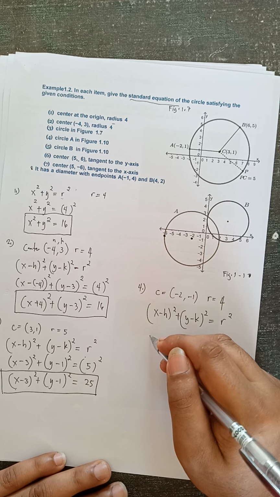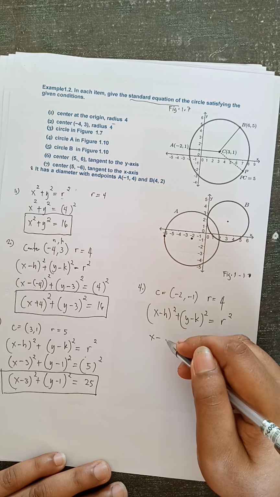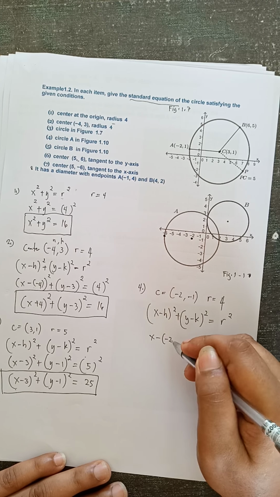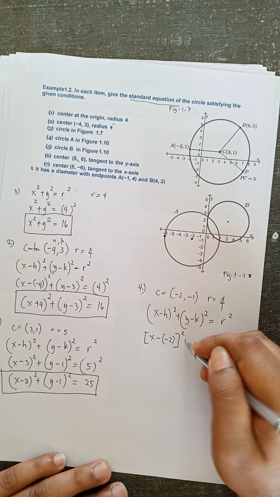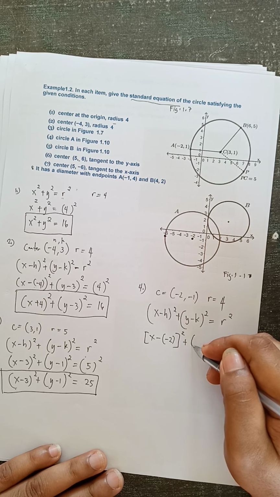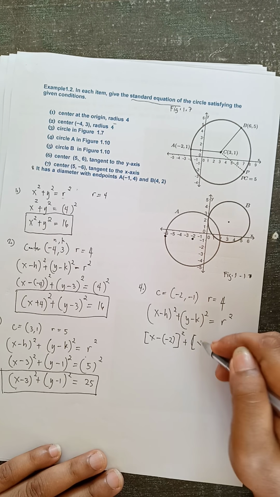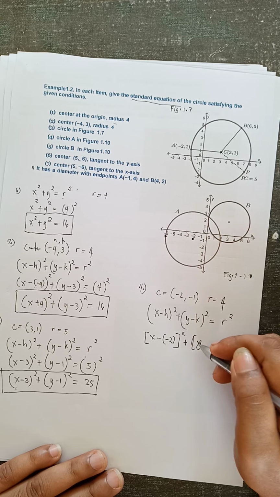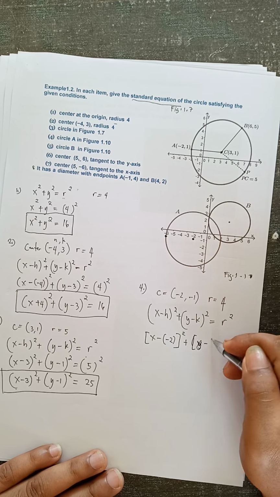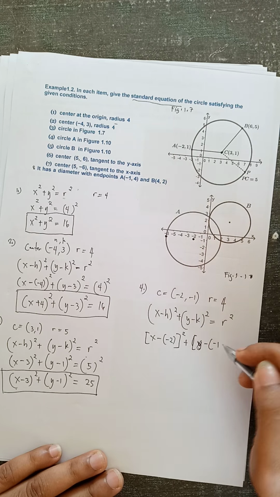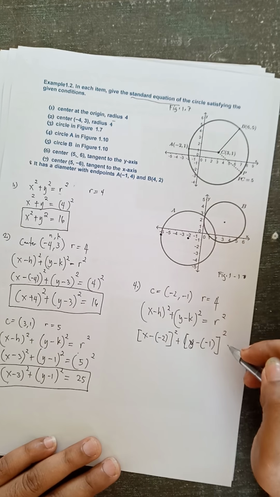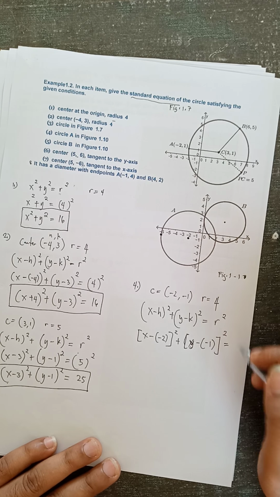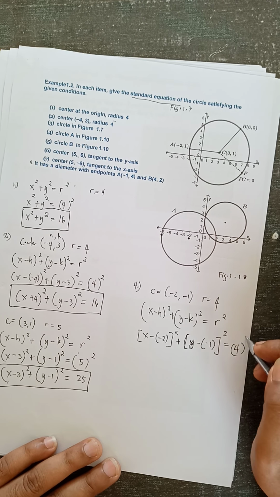So we have x minus -2 squared plus y minus -1 squared equals r is 4 squared.